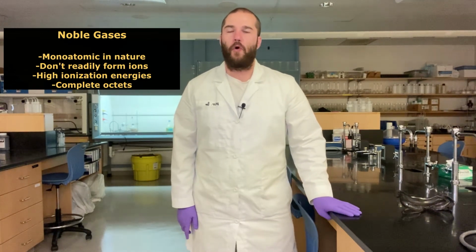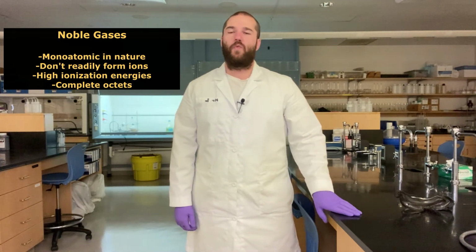And the last group is the noble gases. They have a full s and p shell, so they have a full octet, so they end with s2p6, and this is why they don't exist as compounds. We find noble gases as monoatomic, meaning single atoms floating around, and that's because they don't have any available slots for bonding. So typically you're not going to form compounds with noble gases.